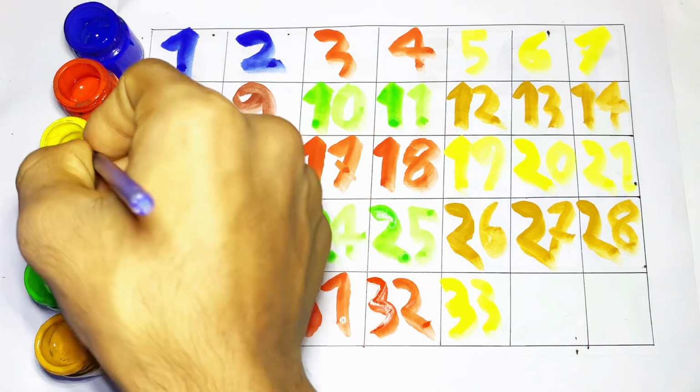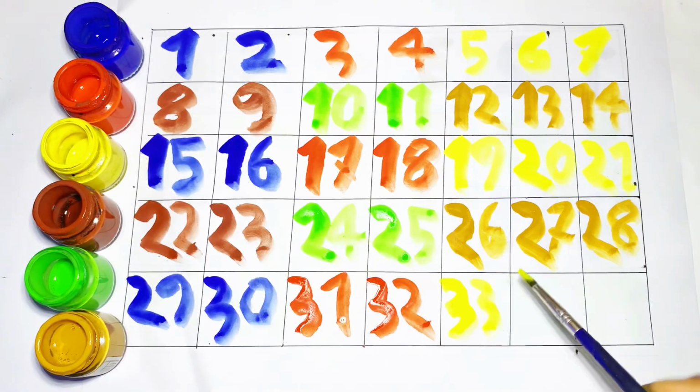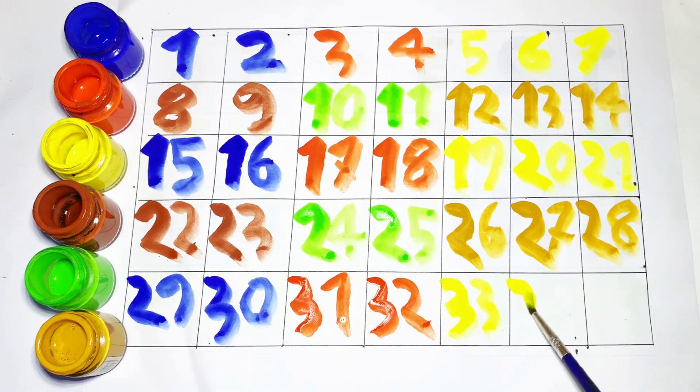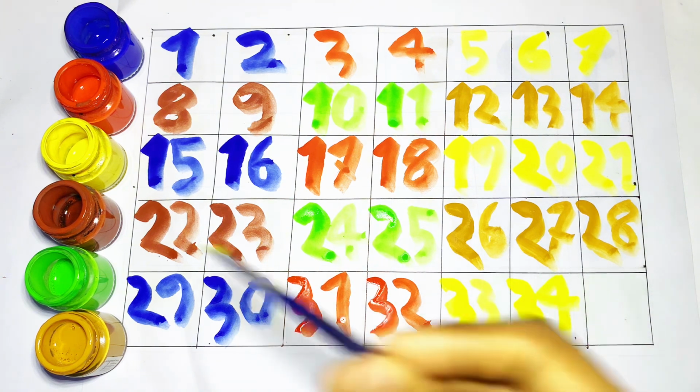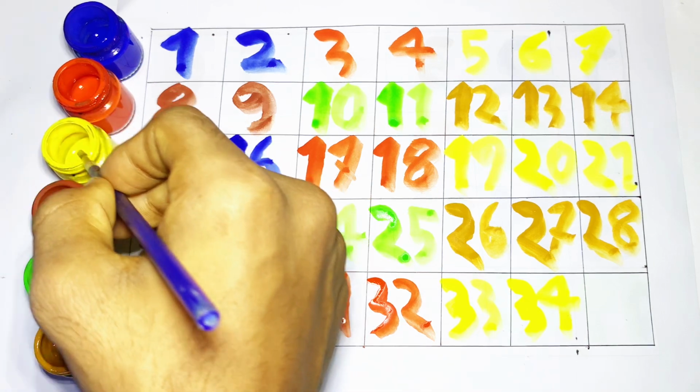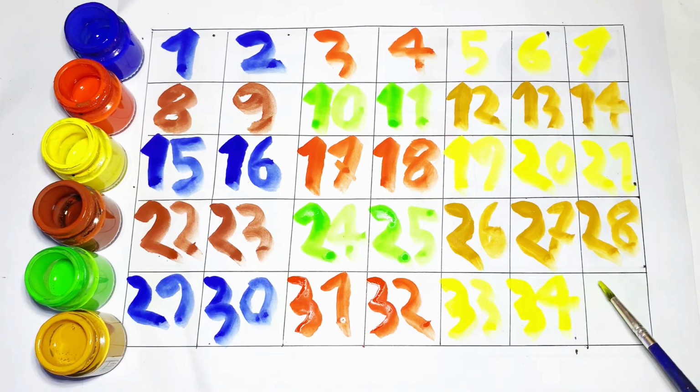Kids, again use yellow color and draw 34. The number 34. Kids, again use yellow color and draw 35. The last draw, 35.